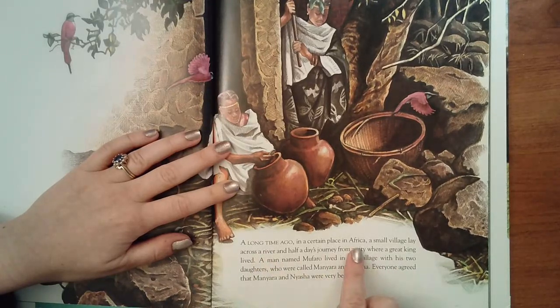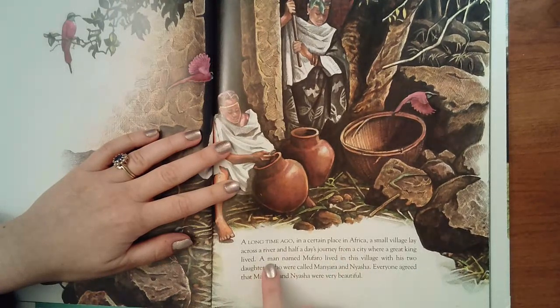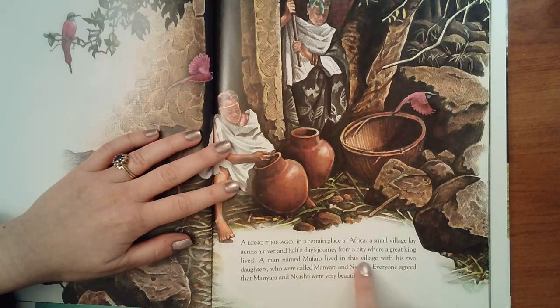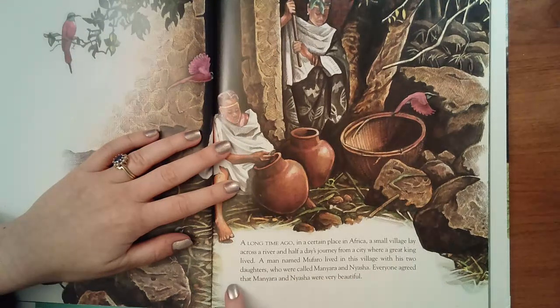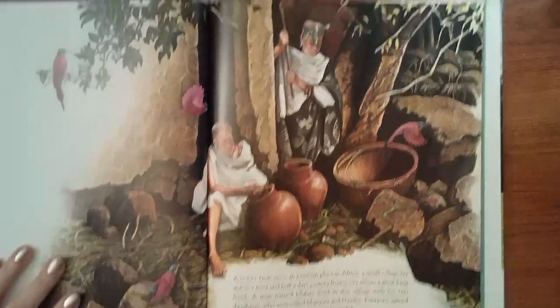Where? In a village across a river in Africa, there was a great king. "A man named Mufaro lived in this village with his two daughters who were called Manyara and Nyasha. Everyone agreed that Manyara and Nyasha were very beautiful." So we already know the characters, the setting, and when it was. One more, just for fun.